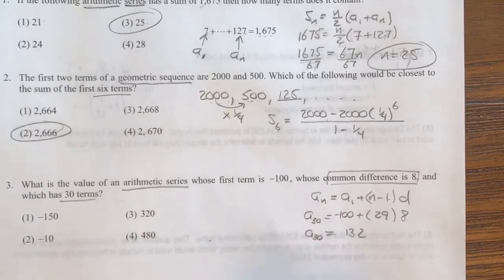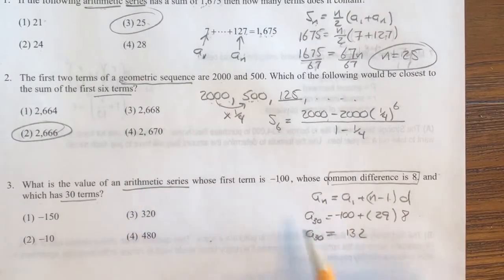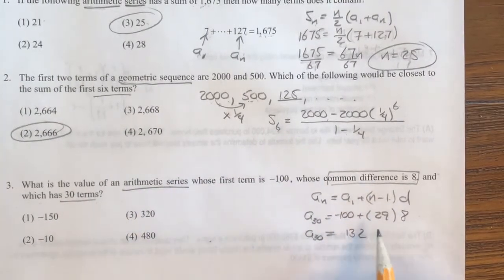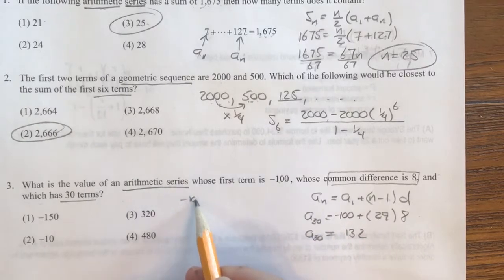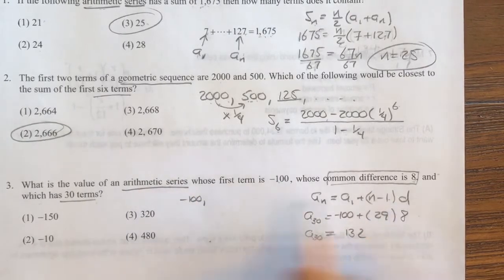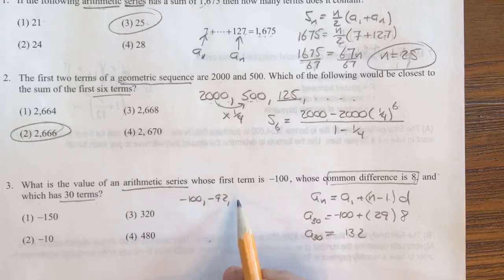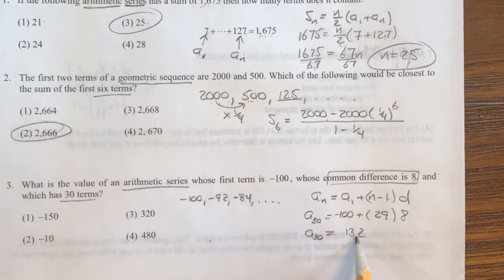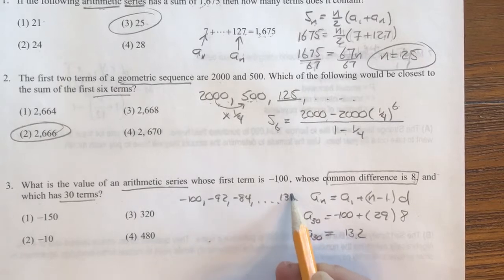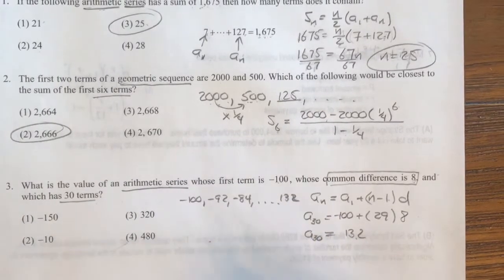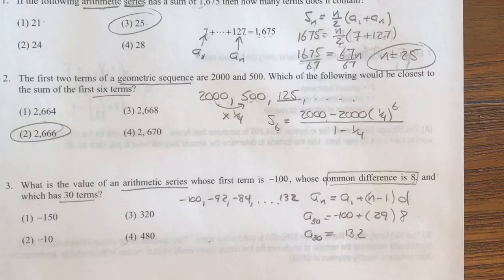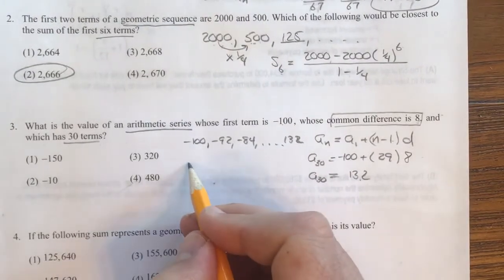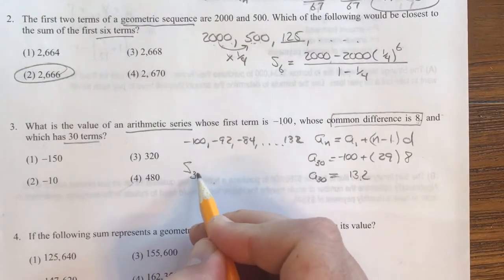And now I want to add all these up. What is the arithmetic series? If I add all these numbers up, what do I mean? Negative 100, and then the next term, if you add 8 to that, you get negative 92, and add 8 to that, you get negative 84, and you kept on going all the way up to 132. If you added all those up, what would you get? Which one of these? I don't feel like adding them all up. That'd be a lot of adding. So instead, I'm going to use the formula. I'm adding up 30 terms.